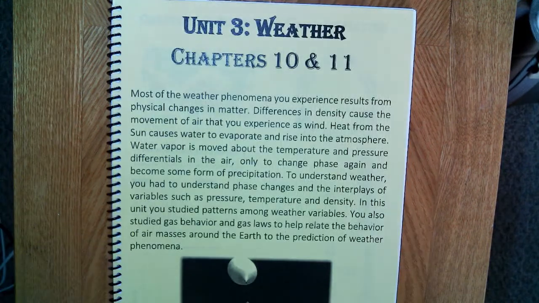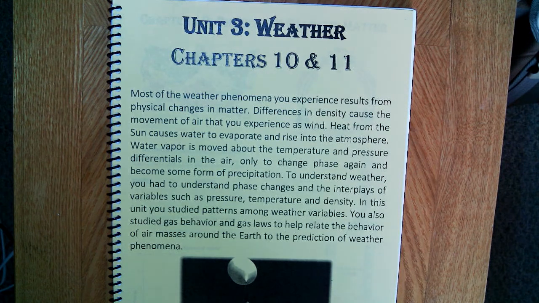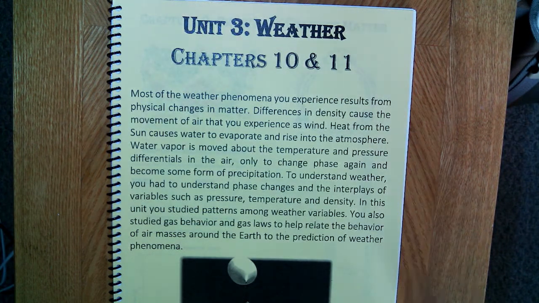Unit 3 contained 2 chapters. Unit 3 was weather. Most of the weather phenomena you experience results from physical changes in matter. Differences in density cause the movement of air that you experience as wind. Heat from the sun causes water to evaporate and rise into the atmosphere.